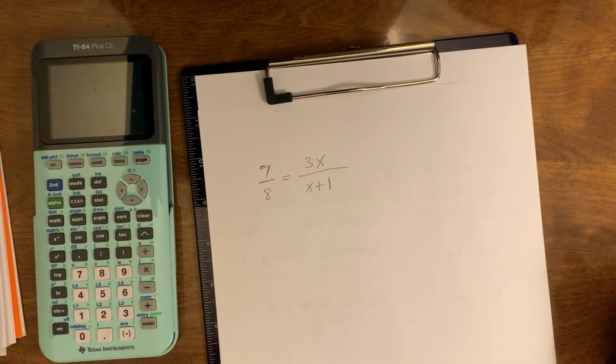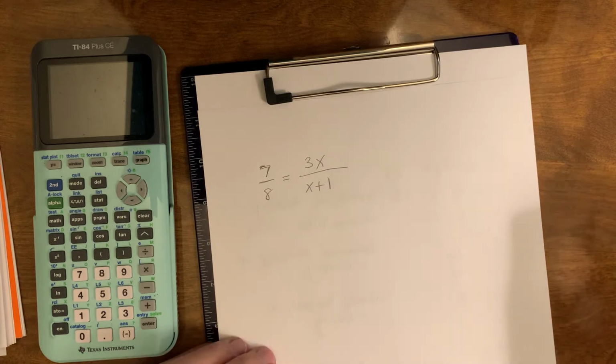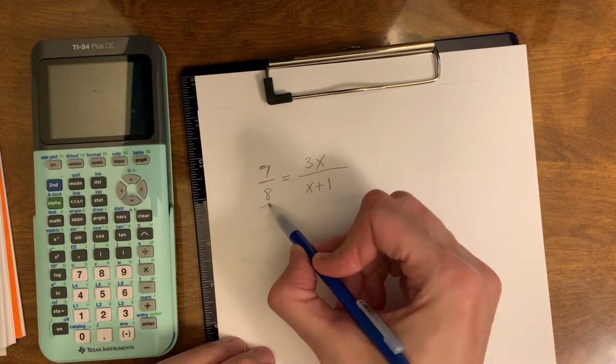Again, proportions are always solved with cross products. I'd like you to actually pause now, try to solve the problem, and then press play when you're ready to see the solution. Pause now and solve. And here's our solution. We're going to cross multiply.